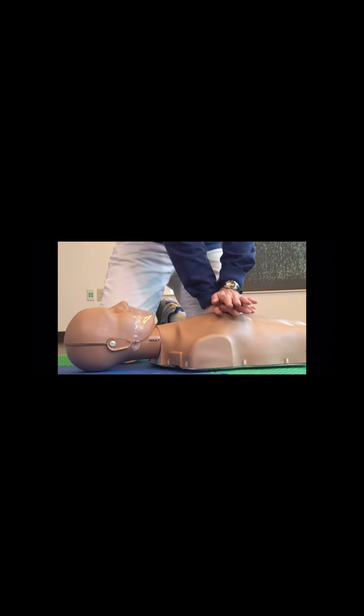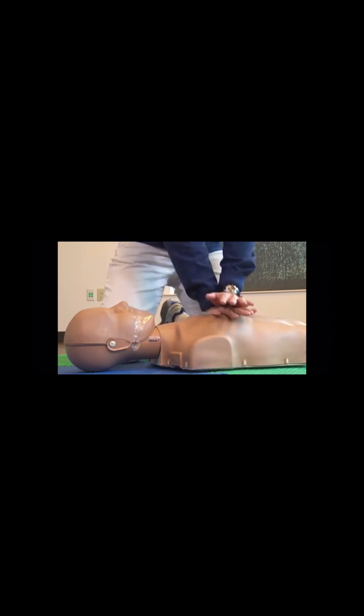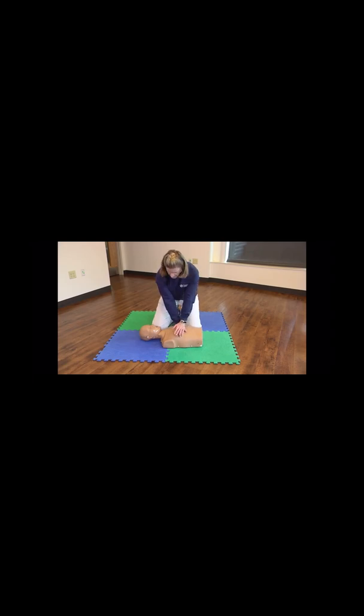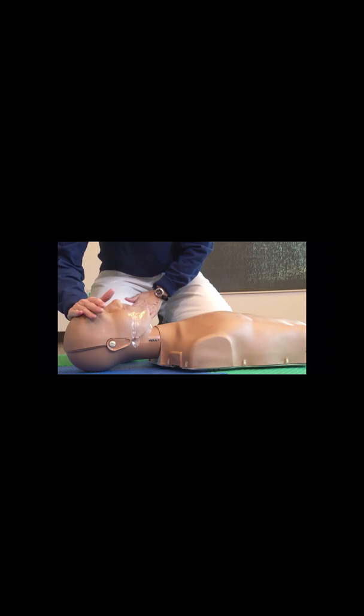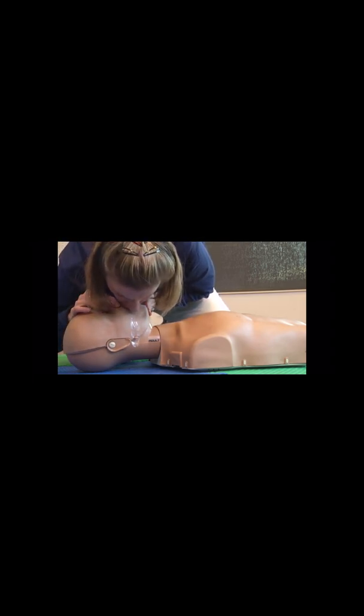After 30 compressions, give breaths. Give breaths by tilting the head back, lifting the chin, and pinching the nose. Place your mouth over theirs and give 2 slow, gentle breaths.